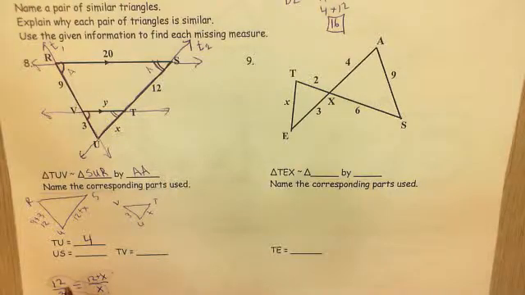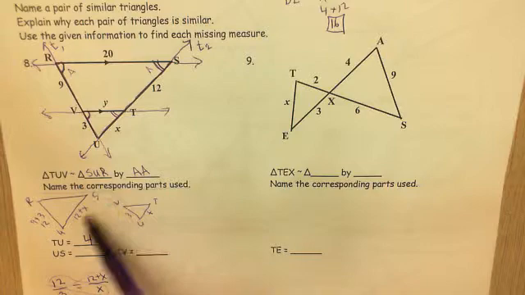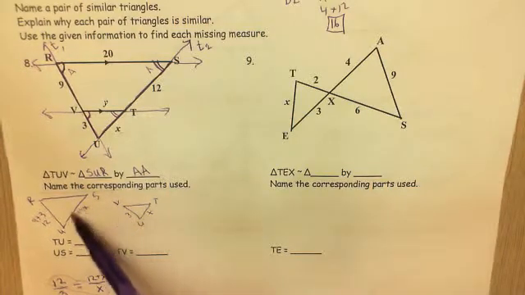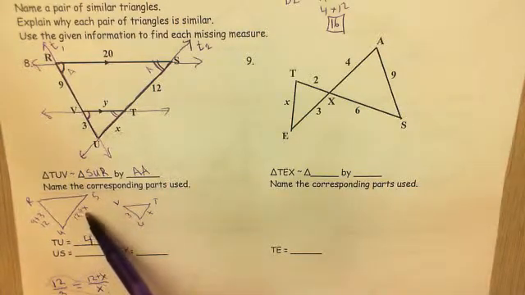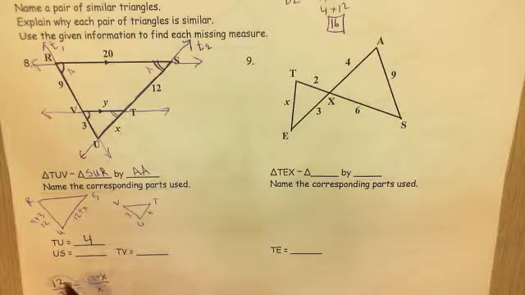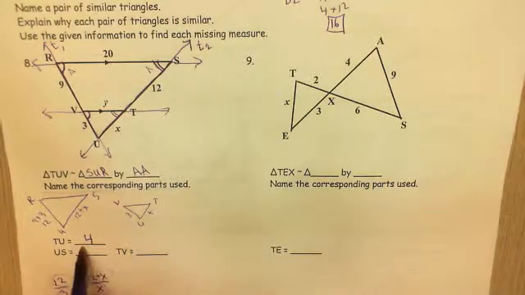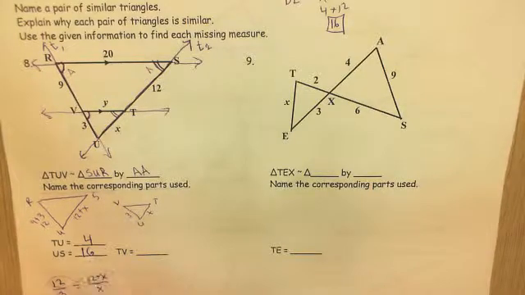Now, one of the next things it wants us to find is US. Well, guys, US was right here, right? And US was 12 plus X. You already know that X is 4. So US is just going to be 12 plus 4, and so US would have to be 16. All we did is say, here's US, 12 plus X. We already know X was 4, so we just plug that in and get 12 plus 4 is 16.